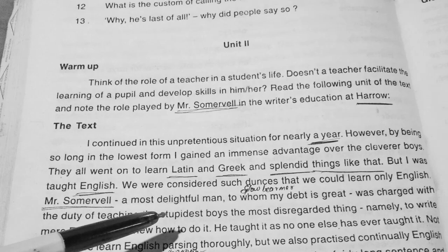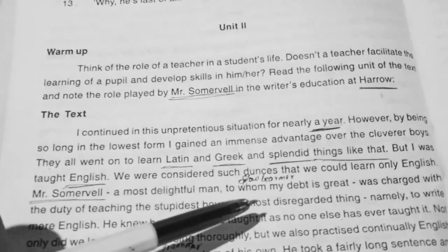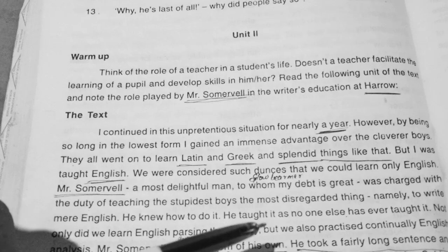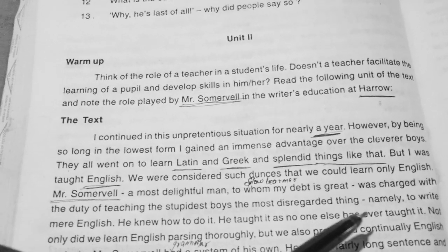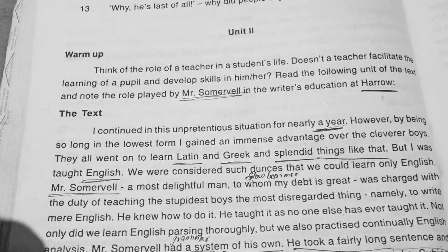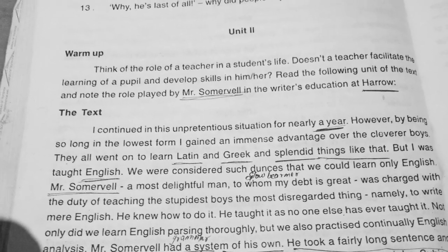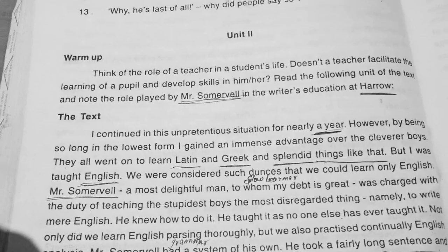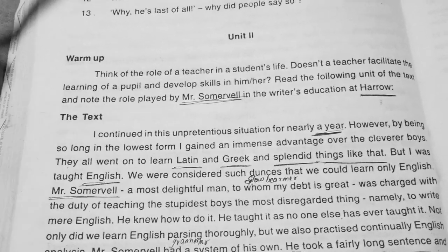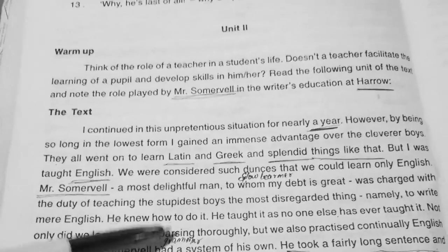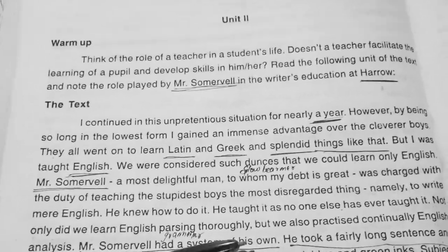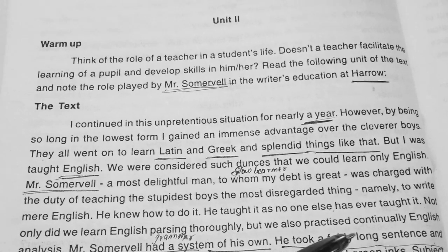Mr. Somerville, a most delightful man to whom my debt is great, was charged with the duty of teaching the stupidest boys the most disregarded thing, namely to write mere English. So Somerville was in charge of teaching English to the weaker students, those dunces, those slow learners like Winston Churchill. He knew how to do it. Obviously, Somerville was a teacher and he knew how to teach English to slow learners. He taught it as no one else has ever taught it.